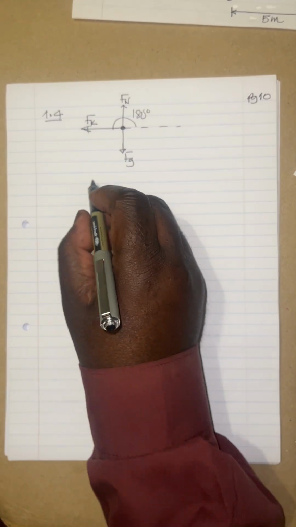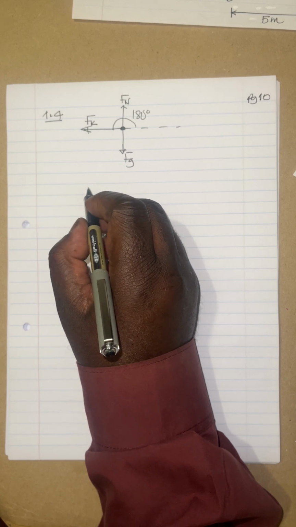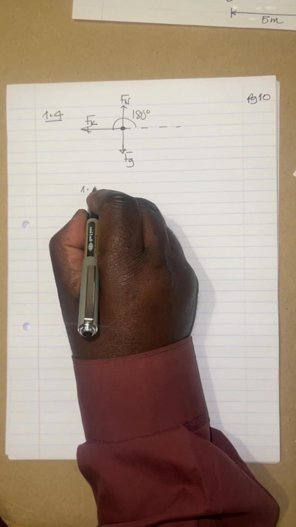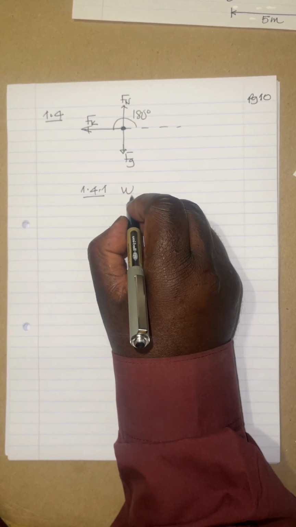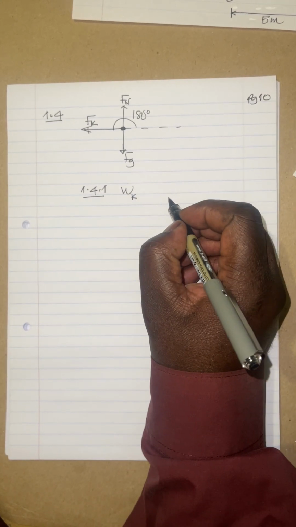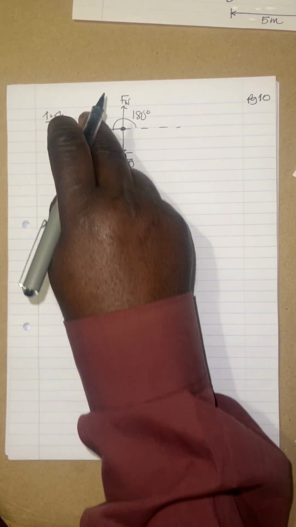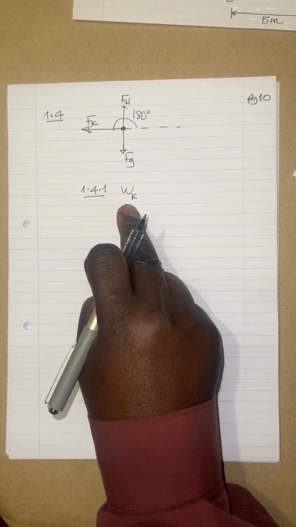So the question is asking us to work out the work done by frictional force. Now 1.4.1, we're going to say W, allow me to say WK for frictional force, or I can take the entire Fk, put it here, but it doesn't really matter.